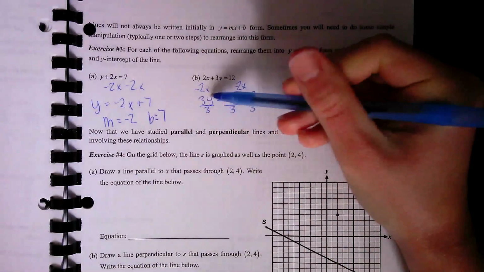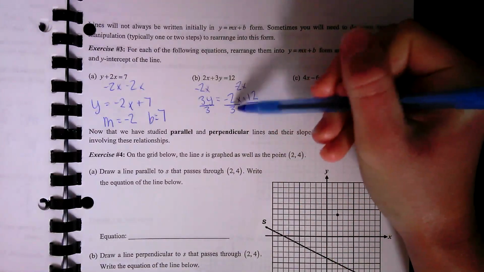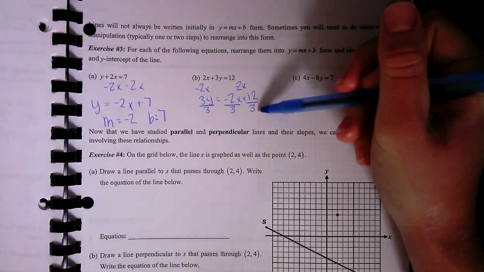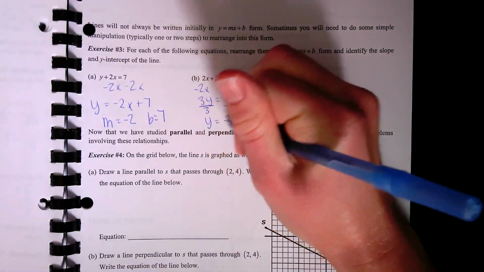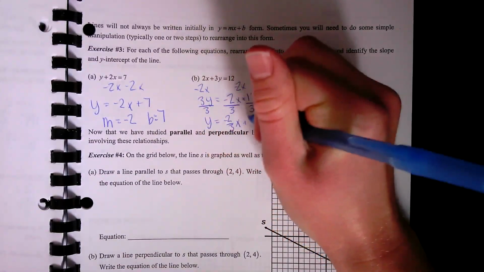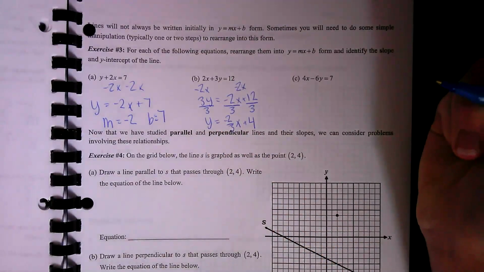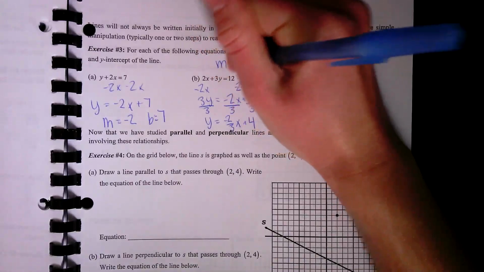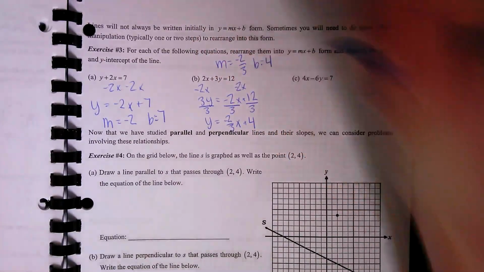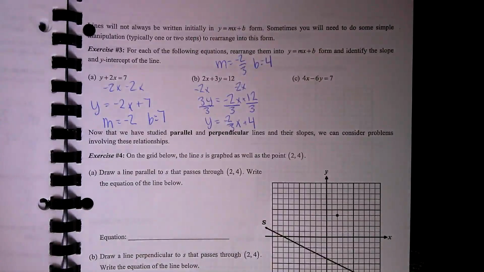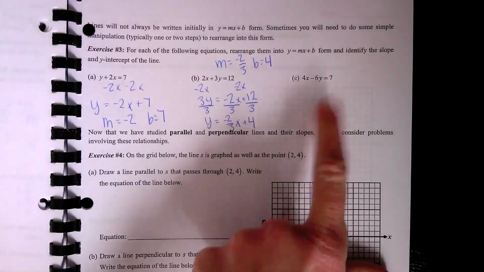So we're going to do 3y divided by 3, -2x divided by 3, and 12 divided by 3. Okay. So we get y is equal to -2/3x plus 4. Okay. Now our slope is equal to -2/3, and our b is equal to 4. All right. I'm going to let you guys do letter C.